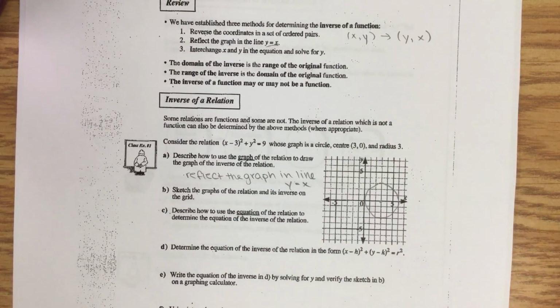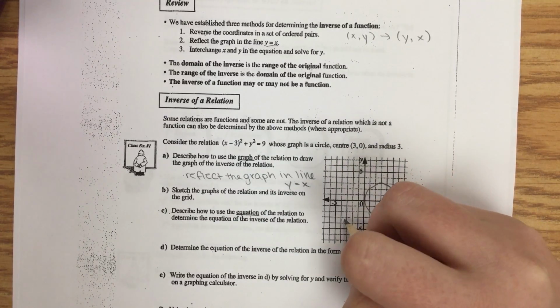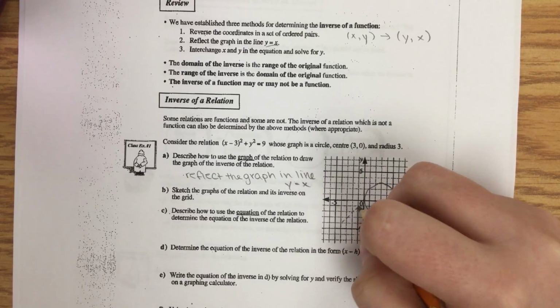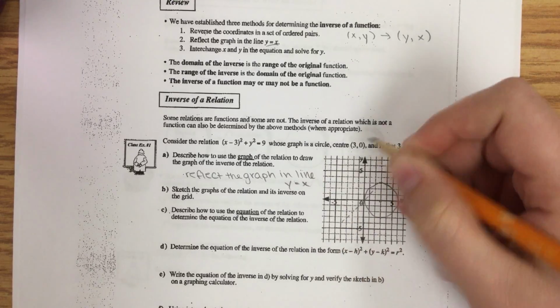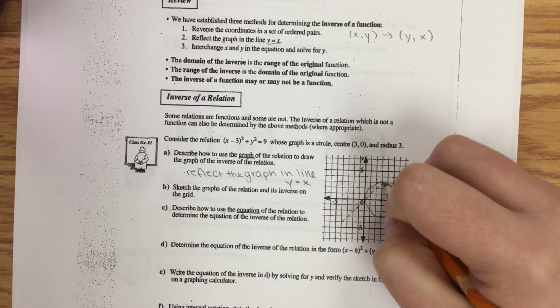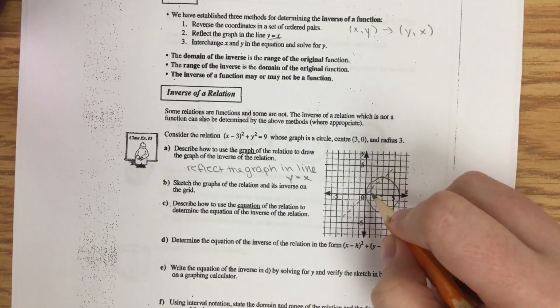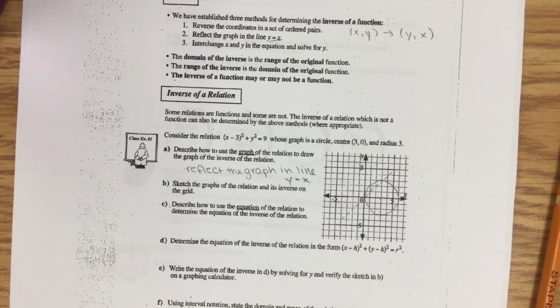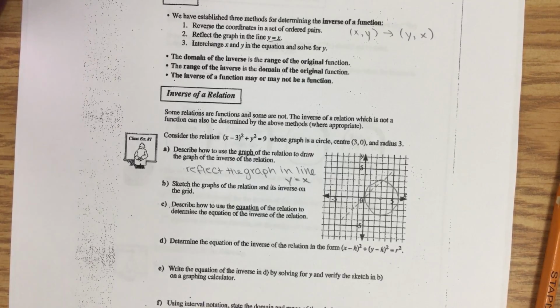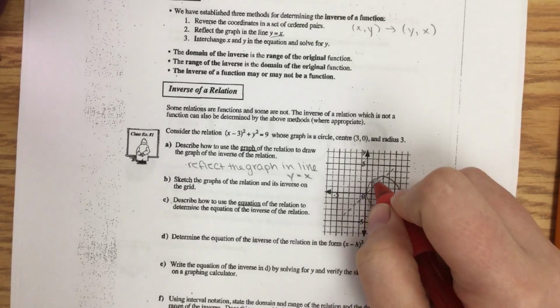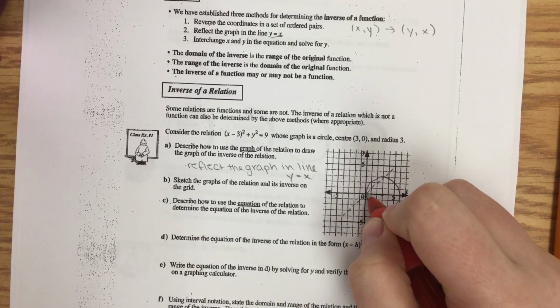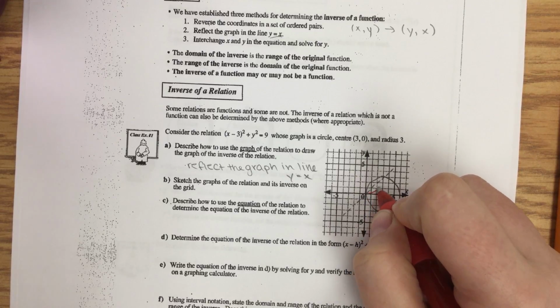If you're drawing your line y equals x, it goes through all the points which have x equal to y, which would be (0, 0), (1, 1), (2, 2), and so on. So we get this dotted line, and then I can just visually reflect it over the line. I'm going to grab a pen here so we can see the difference between them.